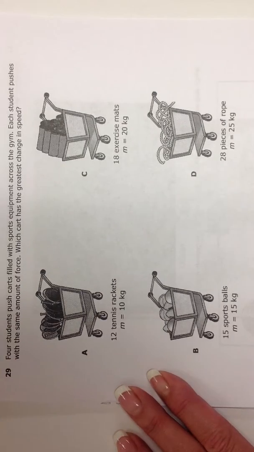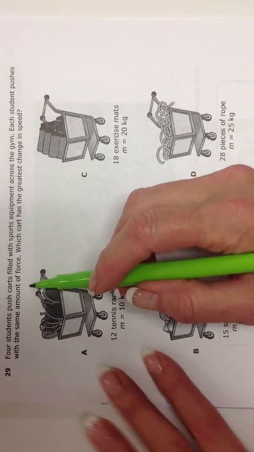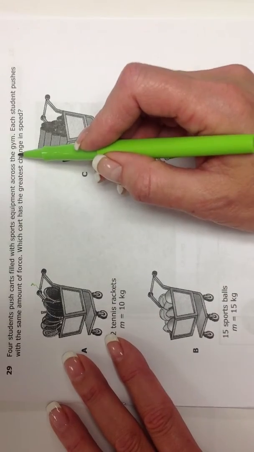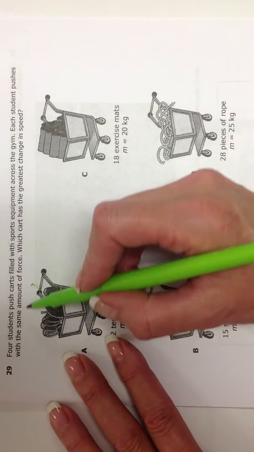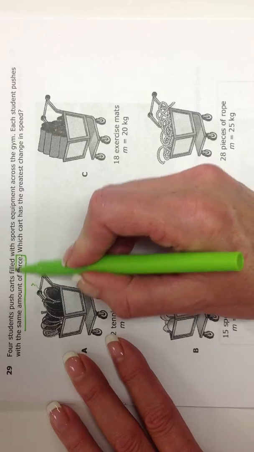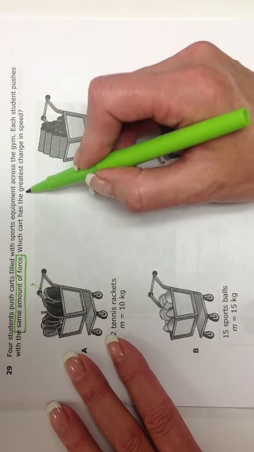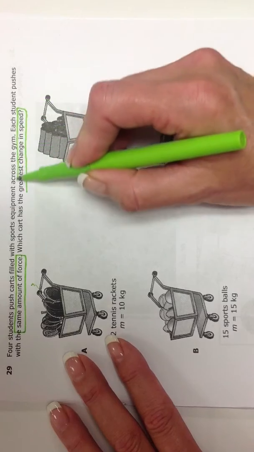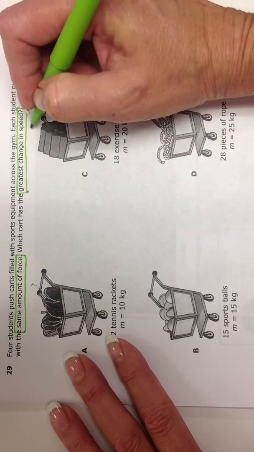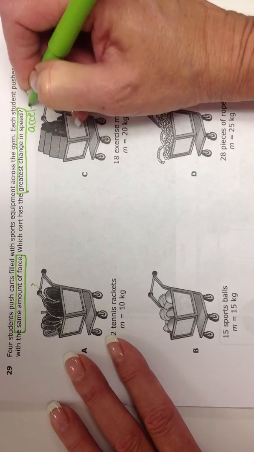All right, we're on question 29. It says 4 students push carts filled with sports equipment across the gym. Each student pushes with the same amount of force. Which cart has the greatest change in speed? Greatest change in speed is acceleration.